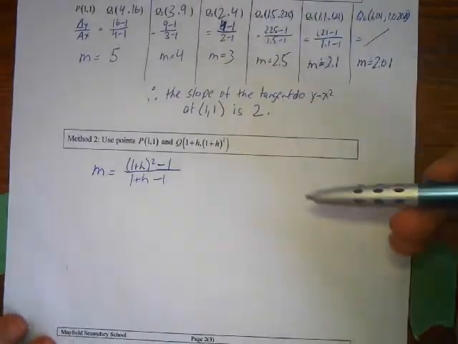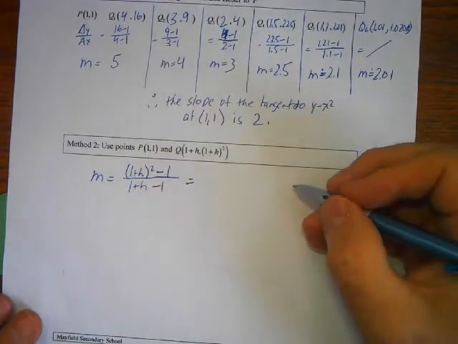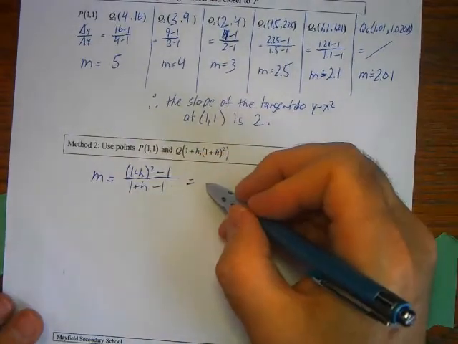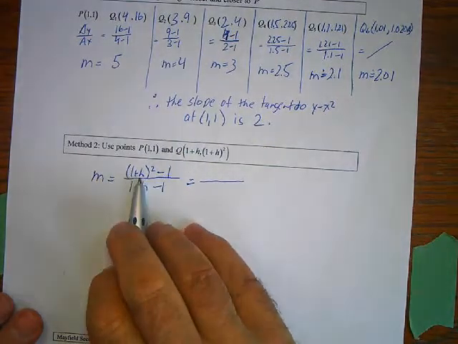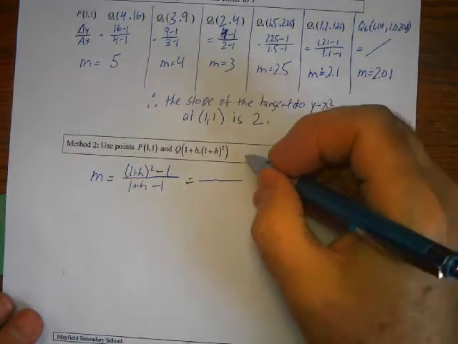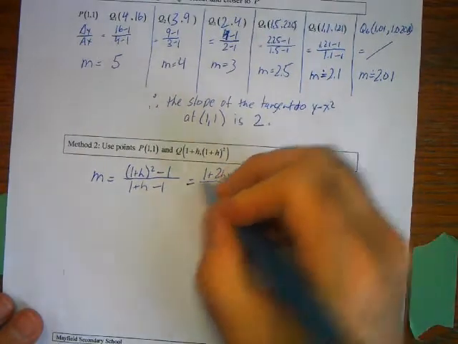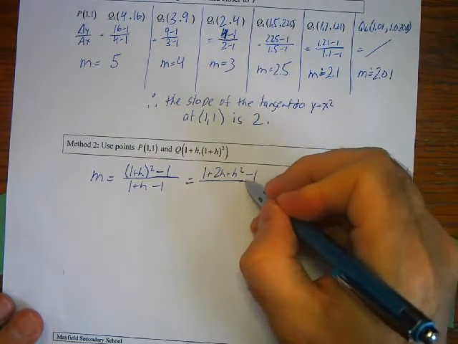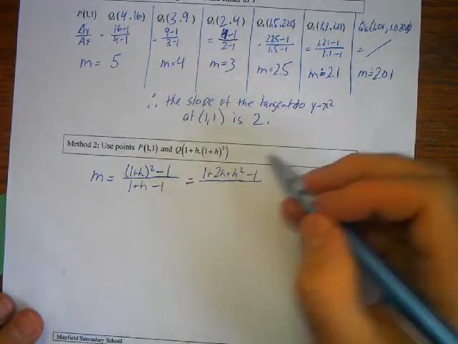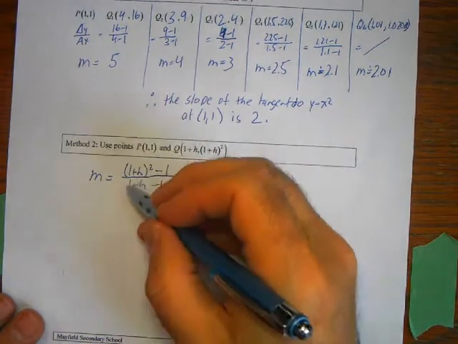So when I simplify this, on the top, don't forget, this is not 1 plus h squared. This is 1 plus 2h plus h squared when you do your expanding. And then we subtract 1. Now in the bottom here, the 1 minus 1, they just cancel each other out, so I just get h.